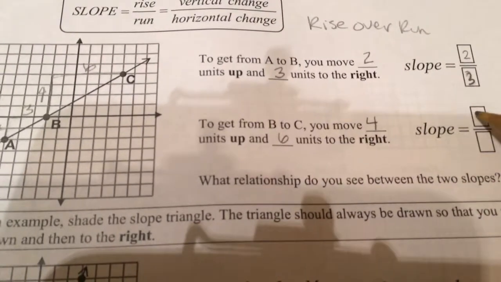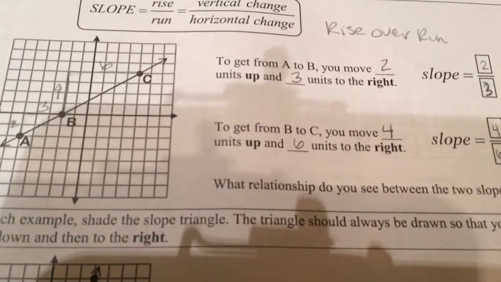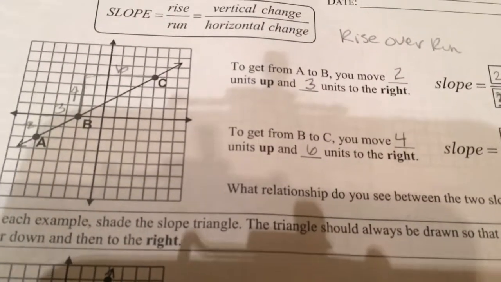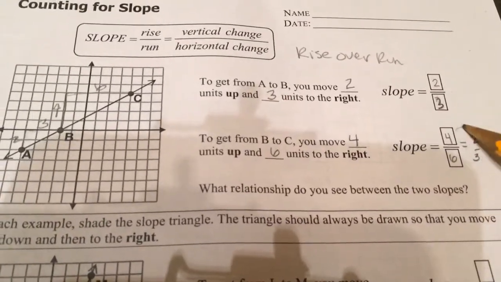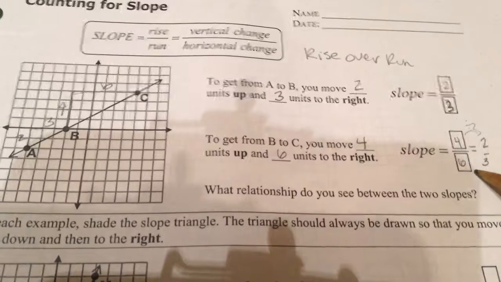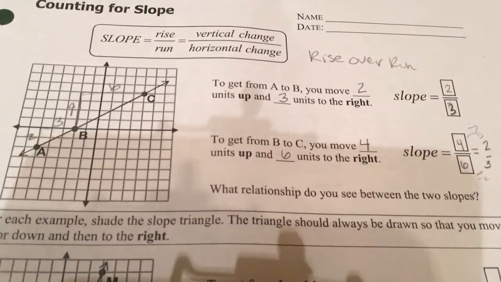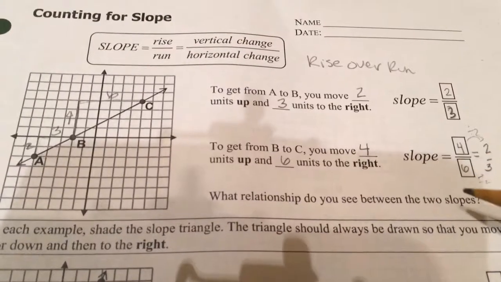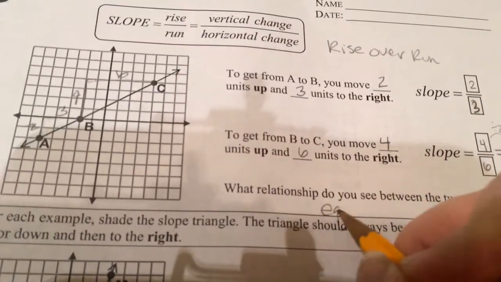So my slope again was 4 over 6, or I can simplify that to 2 over 3, because I can divide 4 and 6 both by 2. What relationship do you see between the two slopes? They are equal.